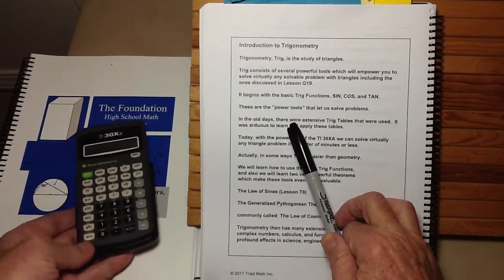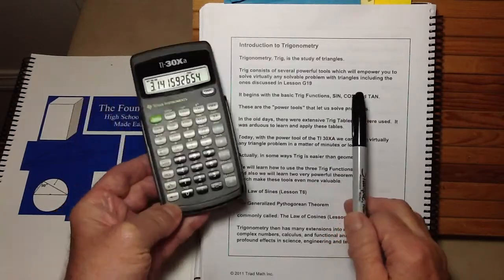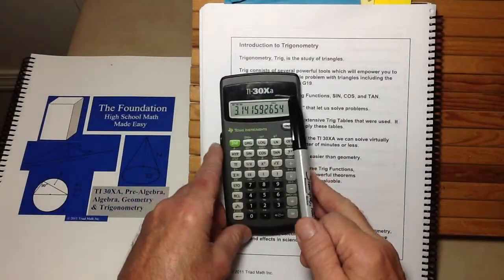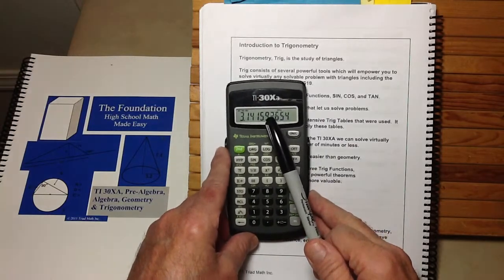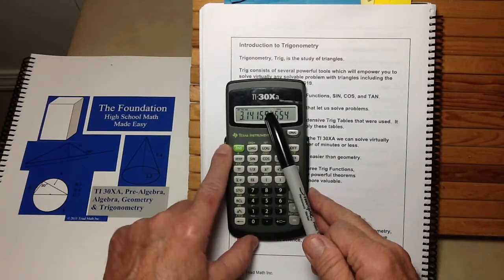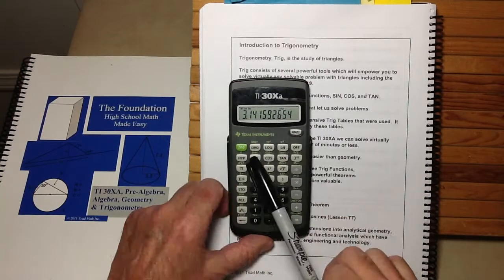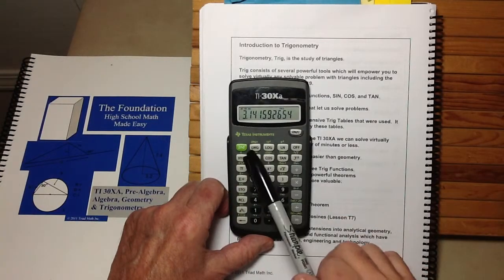And today, all of these power tools are built into one calculator, the TI-30XA. Of course, there are other calculators, but this is the one we use because it's very, very useful. It's very easy to use. And of course, you've bought one. It only costs about $10.